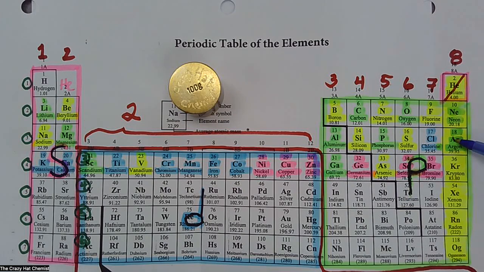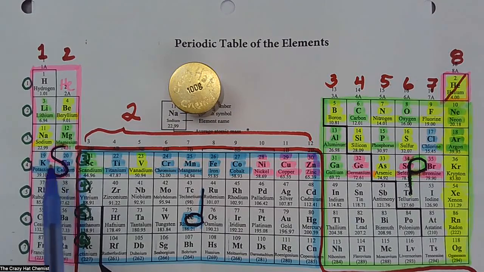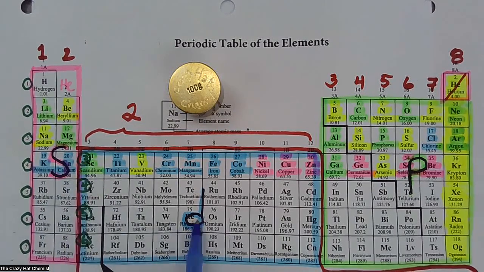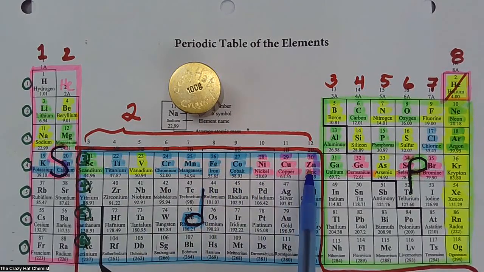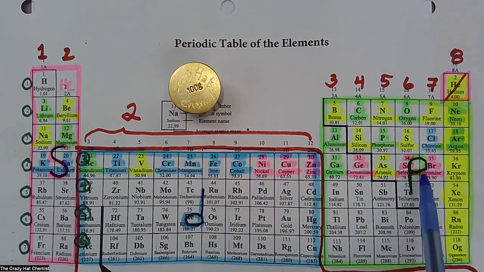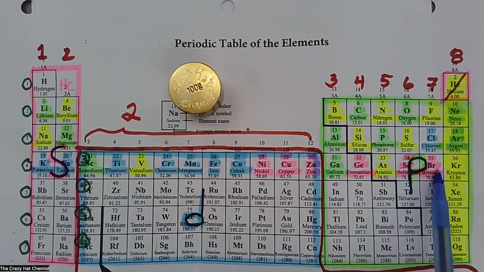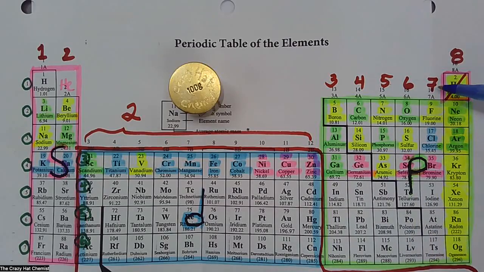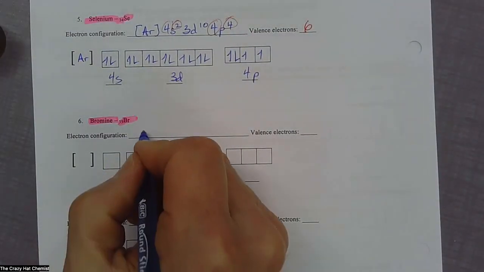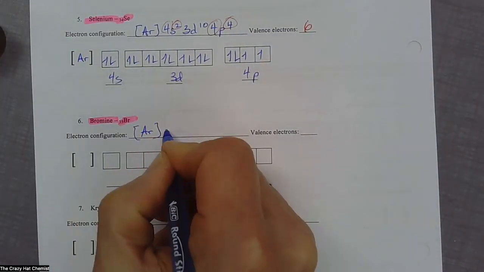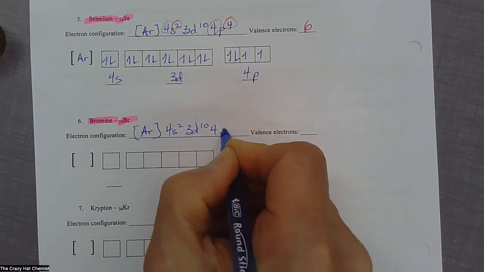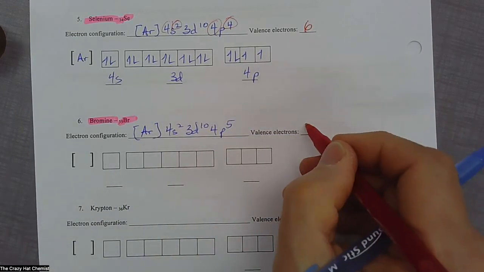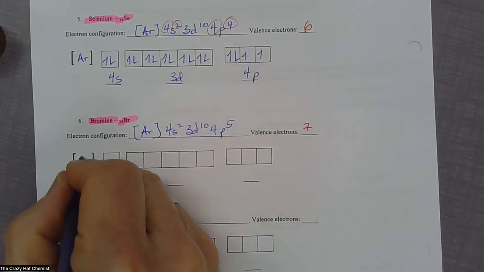That's argon in brackets. Then it is a 4s, then it is a 3d, 1, 2, 3, 4, 5, 6, 7, 8, 9, 10. Then it is a 4p, 1, 2, 3, 4, 5. Perfect. Write it down. Valence electrons, 7. That is argon in brackets, 4s2, 3d10, 4p5. That's 7 valence electrons.